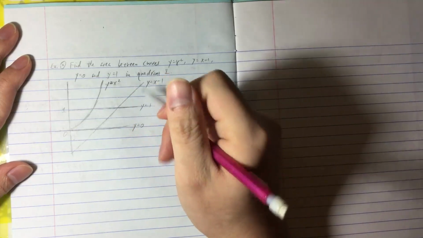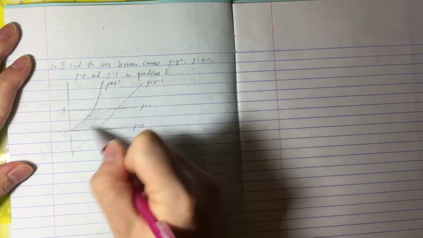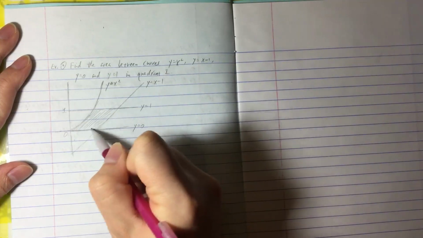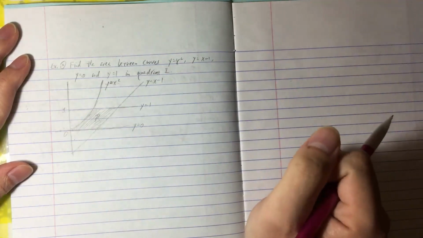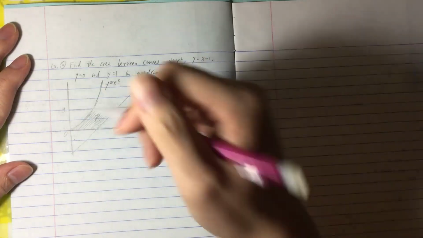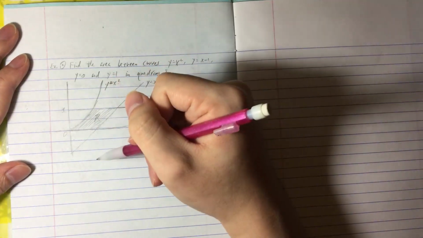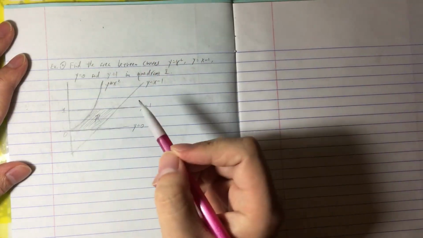The region bounded by the curves is this region here. That's the region bounded by these four curves. Let's call this region R. How do we find the area of region R? To find the area of region R, there are two ways. We can use upper curve minus lower curve, or we can use right side curve minus left side curve.